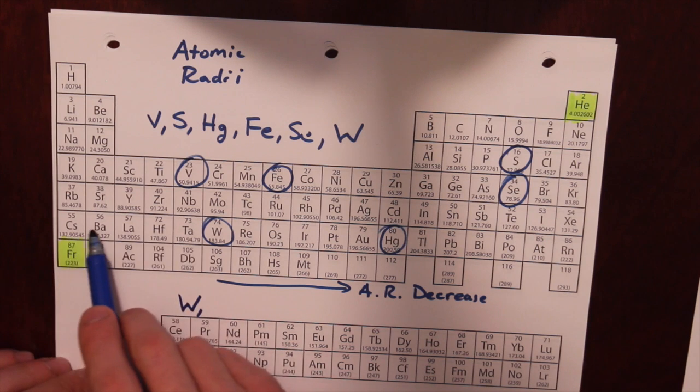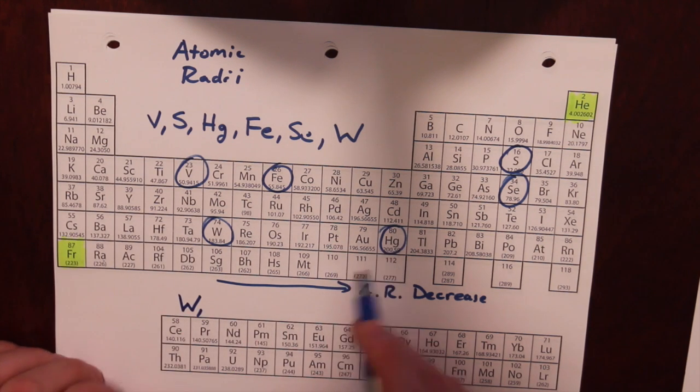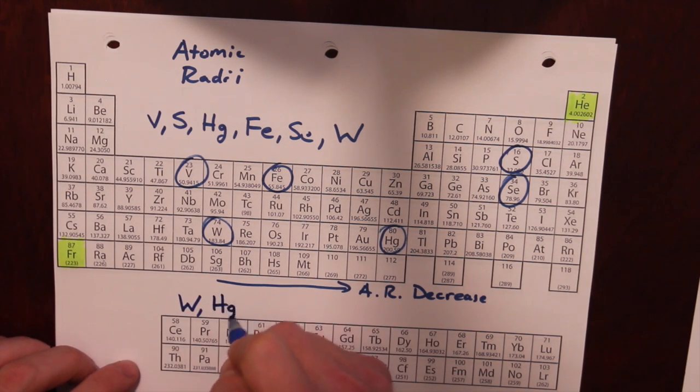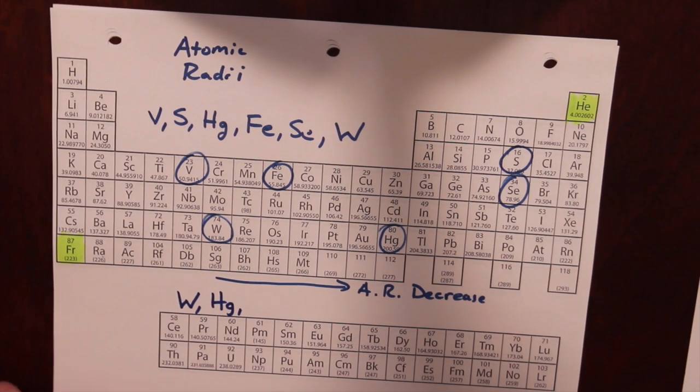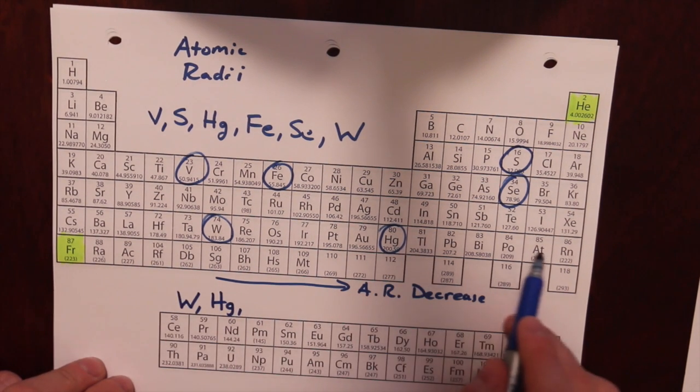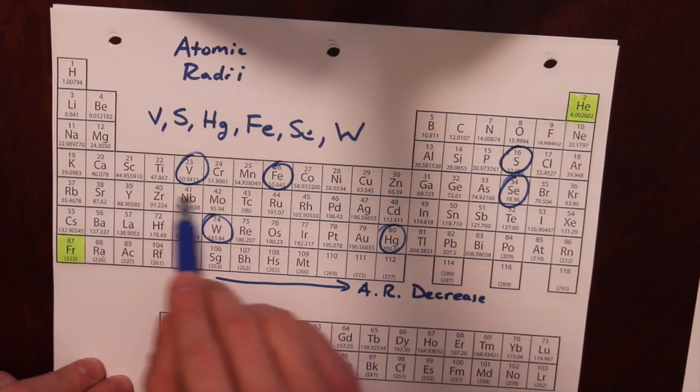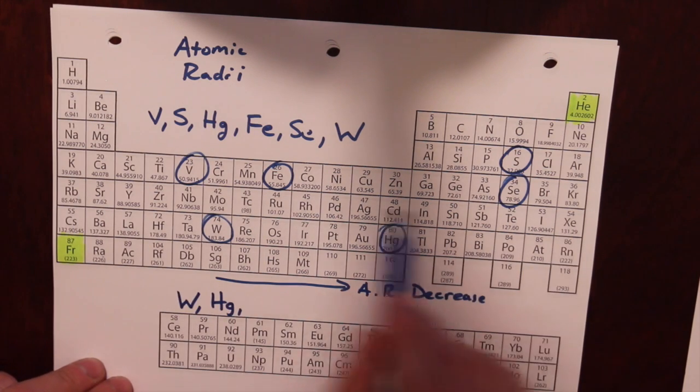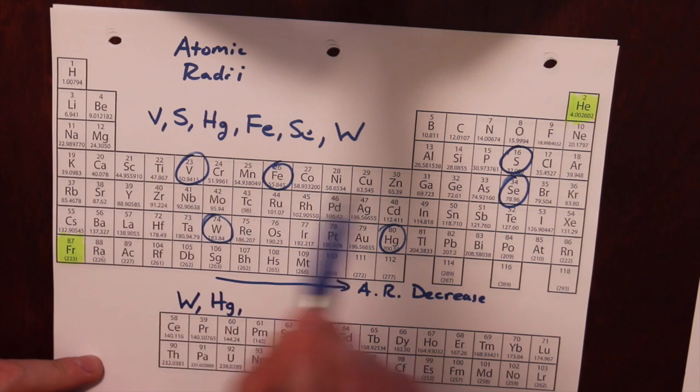We're not going to worry about any other periods right now, and we get to mercury, which is Hg. So that's our second one. Third one, all right, I'm done with period 6. Let's go to period 5. Let's go across there, nothing there. So now we're in period 4, and I have 3 elements in there.